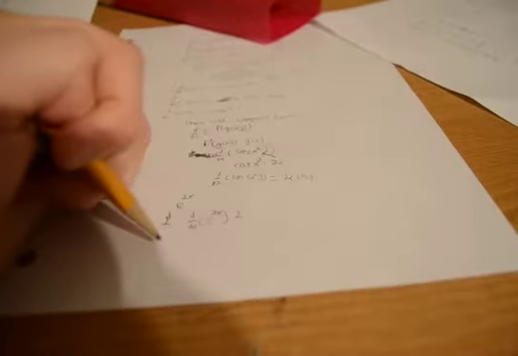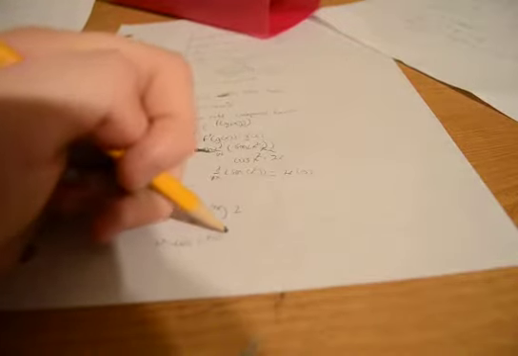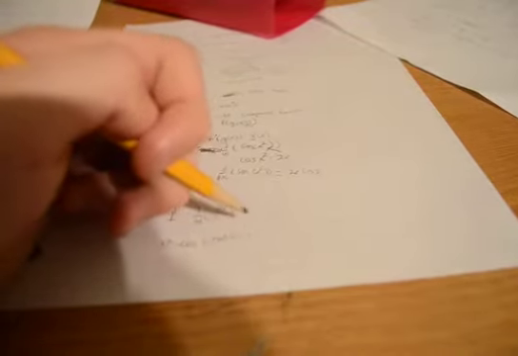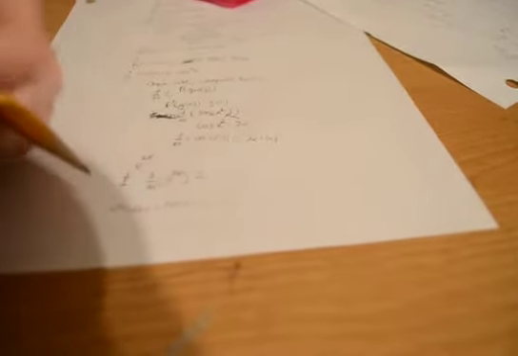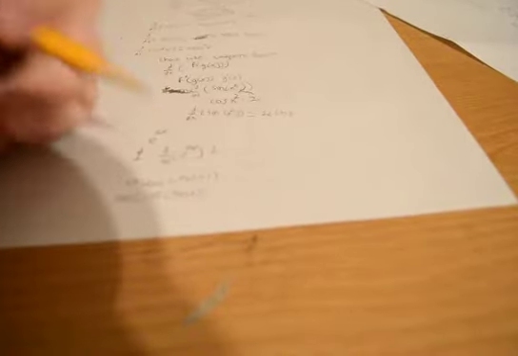And also you can do chains of more than 2 functions. You can even use the chain rule if you have something like sine of cosine of tangent of x. That would be the derivative of the outside function, which is cosine, evaluated at the inside function, cosine of tangent of x, multiplied by the derivative of the inside function, cosine of tangent of x.